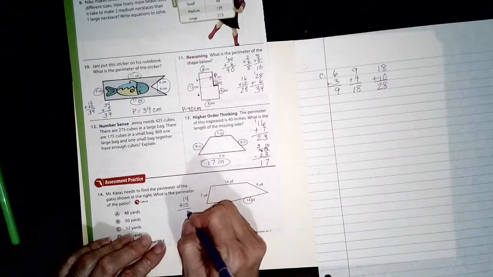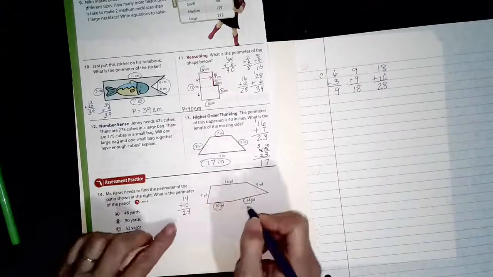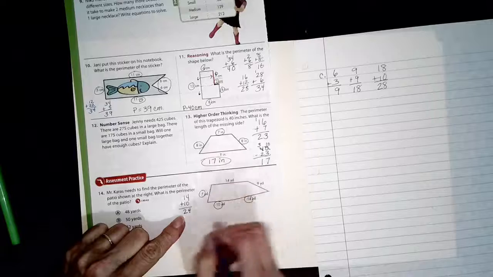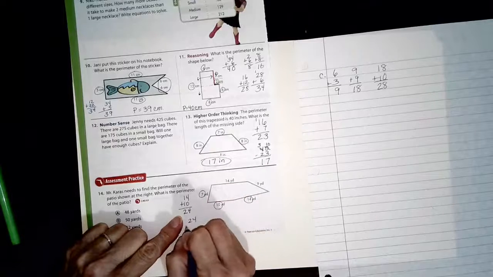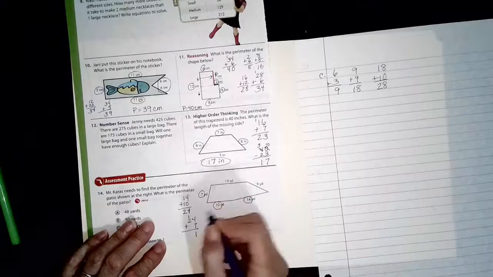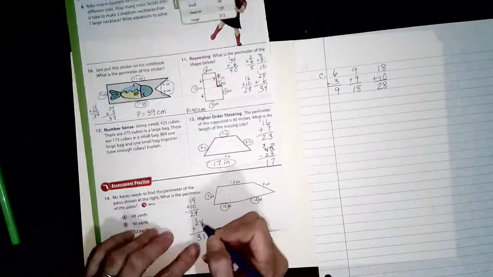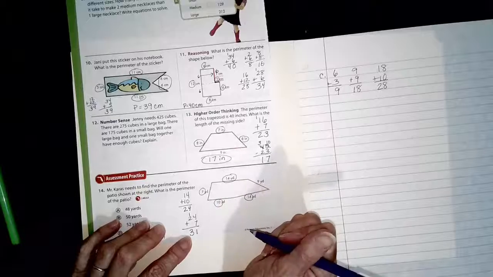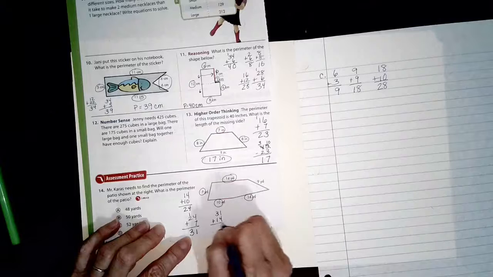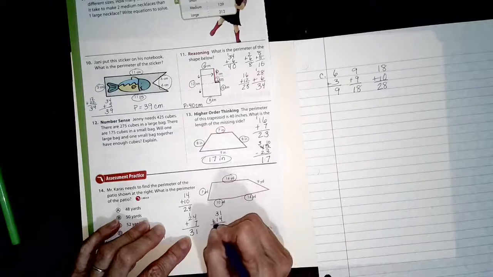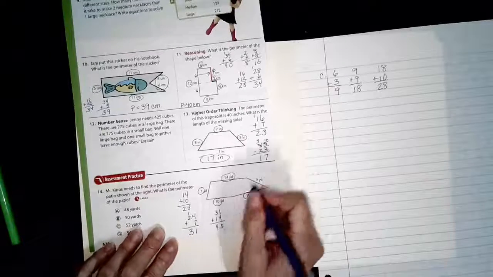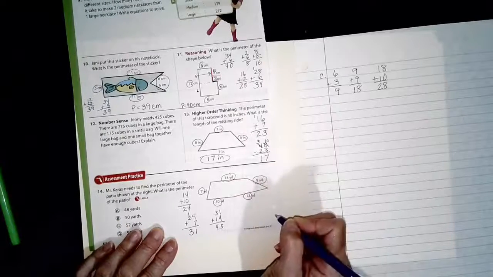4 plus 0 is 4. 1 plus 1 is 2. So far I've got 24. Now I'm going to add 7. So 24 plus 7. 4 plus 7 is 11. 1 in the ones, 1 in the tens. 1 plus 2 is 3. Now I think I'll add that 14. 31 plus 14. 1 plus 4 is 5. 3 plus 1 is 4. I'm at 45, but I'm not finished because I have one more side length of 9.